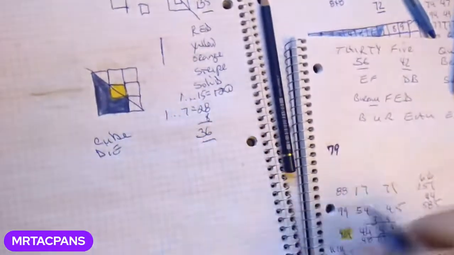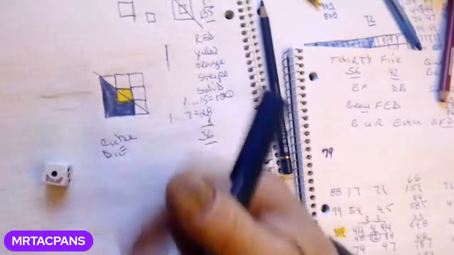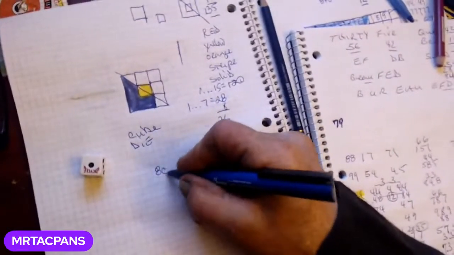We have to understand the numbers for their relationship, okay? We were talking about this, that there were 8 corners.